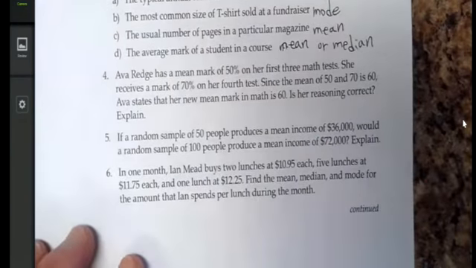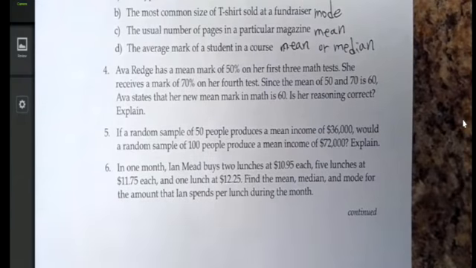All right. Ava Ridge, get the joke? Average. Ava has a mean mark of 50% on her first 3 math tests. Yikes. She receives a mark of 70 on her 4th test. Since the mean of 50 and 70 is 60, Ava states that her new mean math mark is 60.